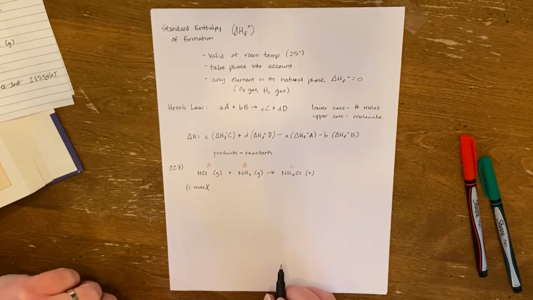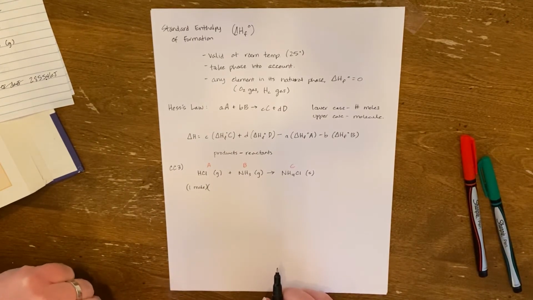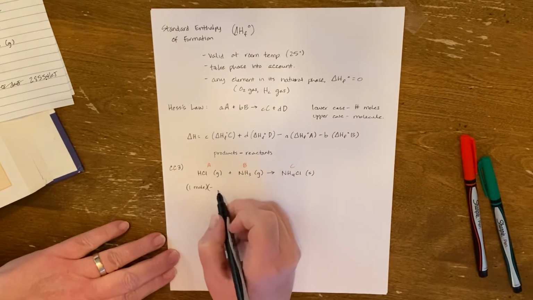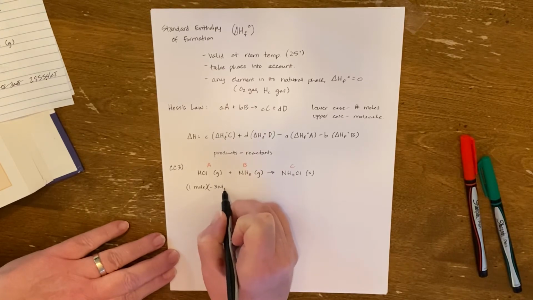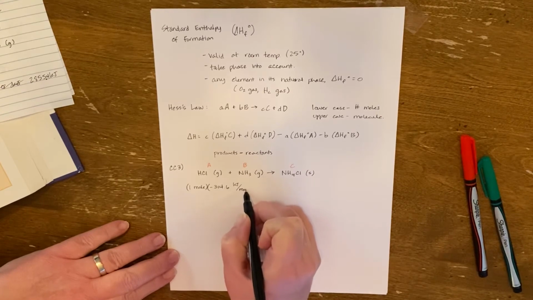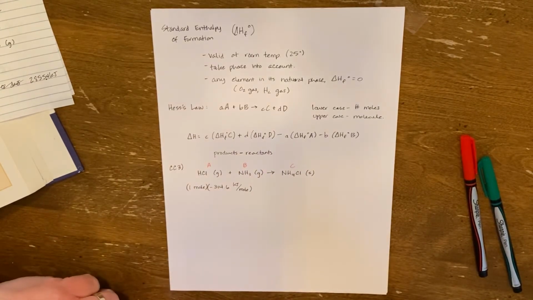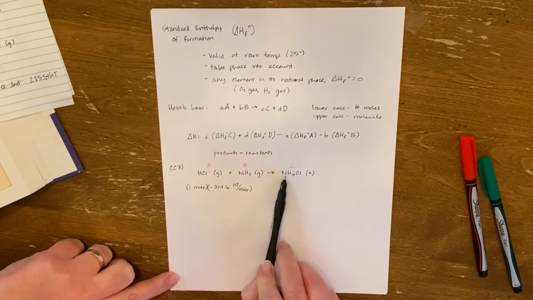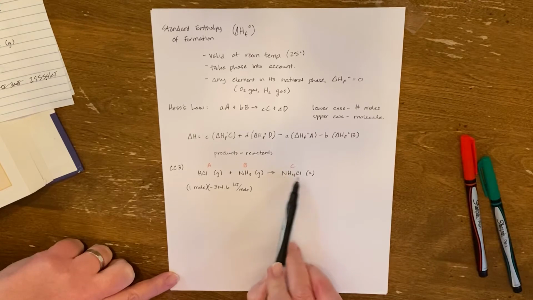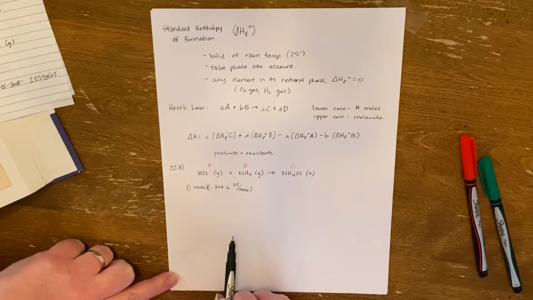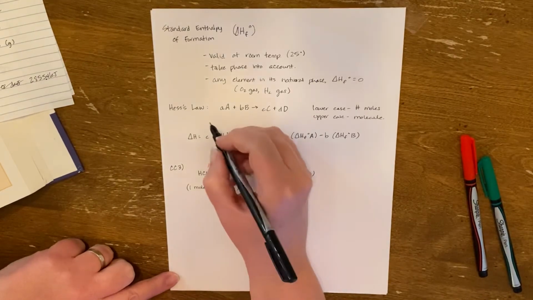So NH4Cl solid is the second to the last, and it's negative 314.6. And again, it's kilojoules per mole. So we had 1 mole because we had no coefficient in front, times the standard enthalpy of formation for this as a solid. I went to my table and got this value. So that's my C.